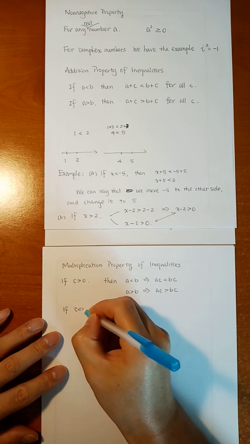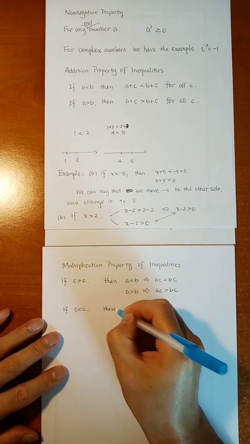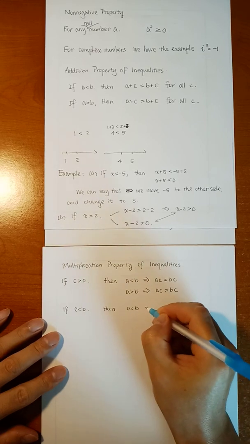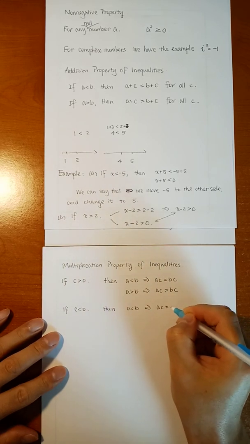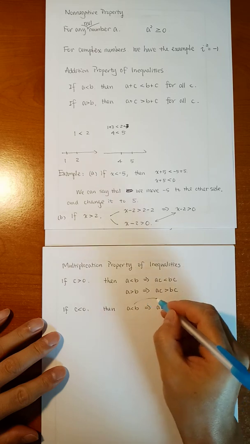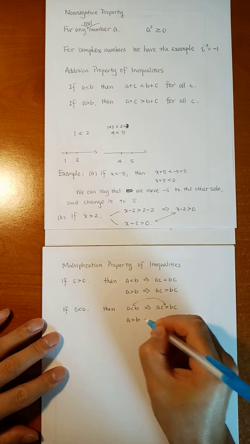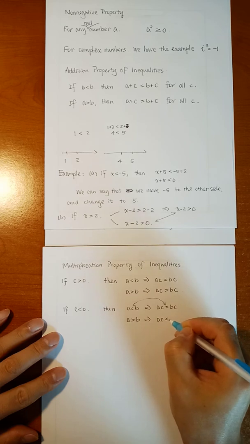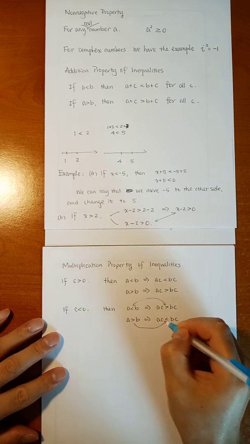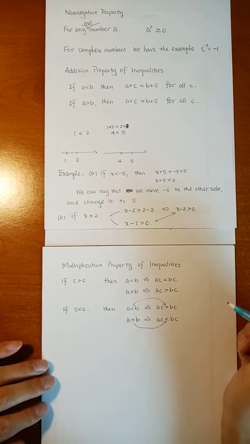If C is less than 0, then A less than B will imply AC greater than BC. You have to change the direction of the inequality. A greater than B implies AC less than BC. Be careful about the difference.